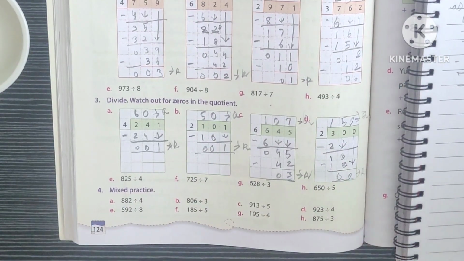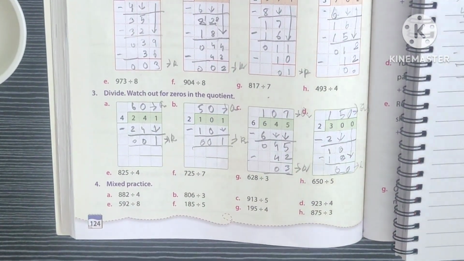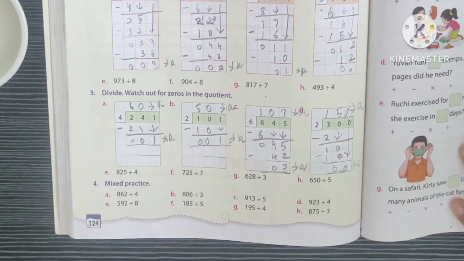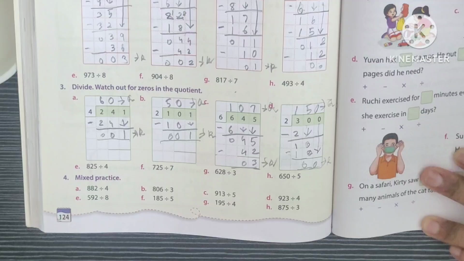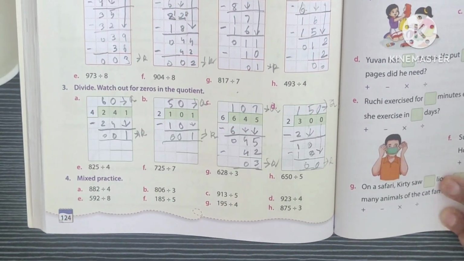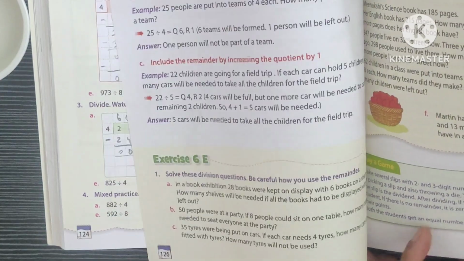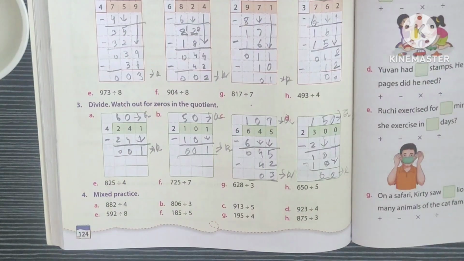And the rest are homework. So we finished our 6D. Tomorrow we will see 6E. Thank you.